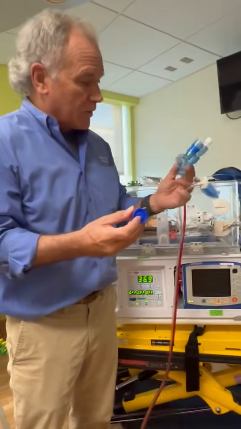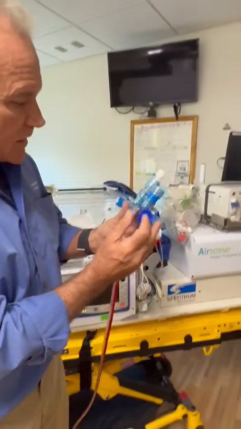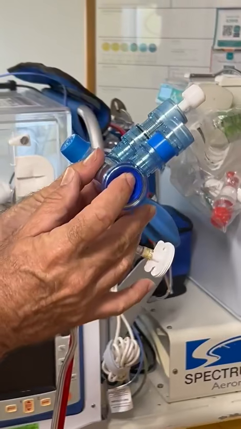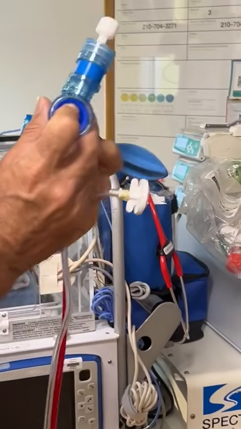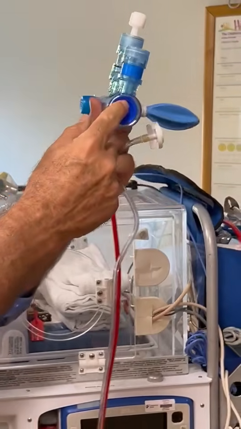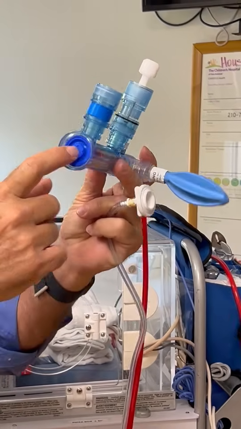But anyway, the way it works, if you look inside the phasitron, there's a little seal. So when this goes in, this little donut gasket goes down here and it seals everything off. It just stops. So that's the inspiratory side. And then I said it had passive exhalation, right? But it actually has active exhalation, but it's not much.